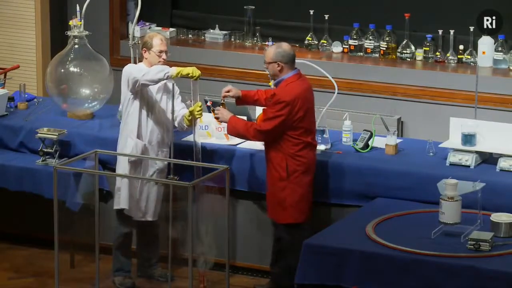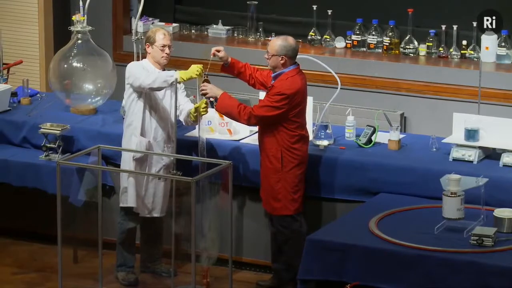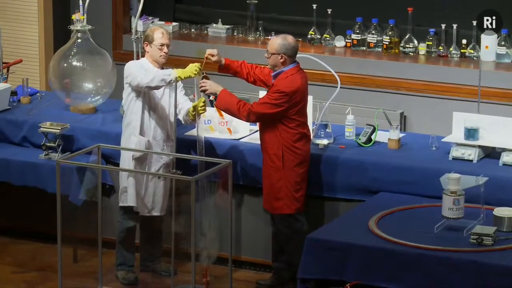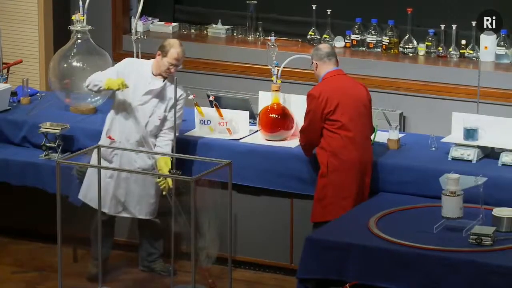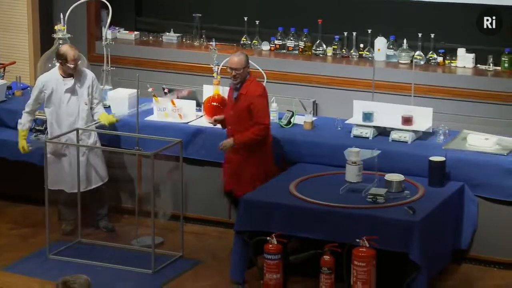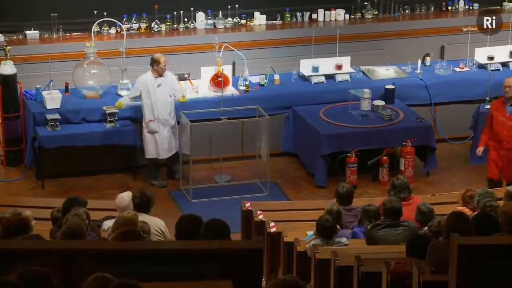So I'm going to add the carbon disulfide. Again, Chris is going to mix these together. And once they're thoroughly mixed, we'll set fire to the end of the tube.